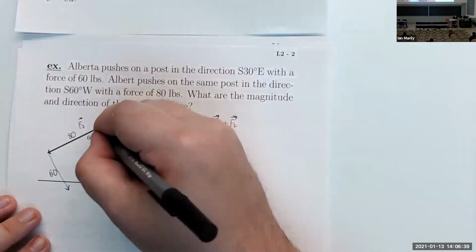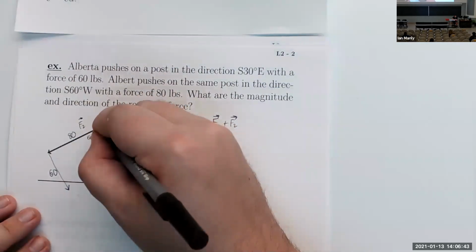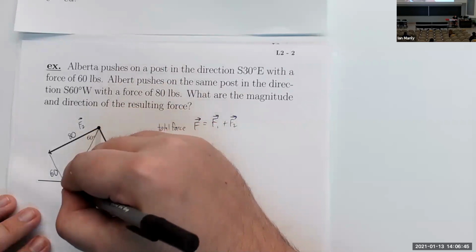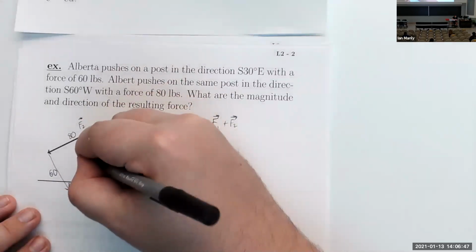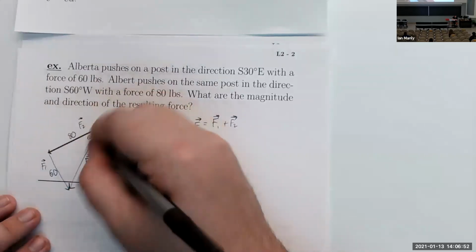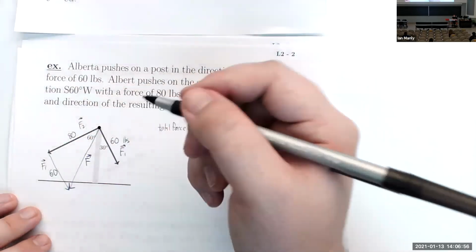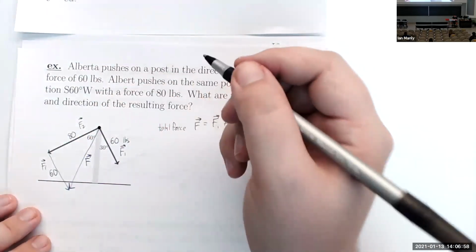And then my resulting vector is going to go from the start of the first one to the end of the second. So this is going to be my capital F, and this is the force that I want. Now we need to know what its magnitude is, and we also need to know what its direction is. So we should probably give some kind of angle here.